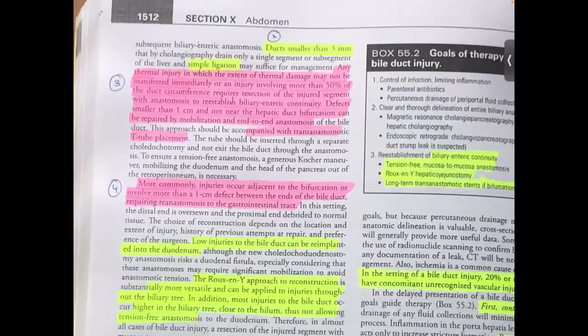Immediately we won't know how much is damaged. It will only manifest later on, or an injury involving more than 50% of the circumference requires resection and anastomosis. So resection anastomosis we can do, but if the defect is smaller than 1 centimeter near the hepatic duct bifurcation, it can be mobilized and anastomosed. But if it is a bigger defect, more than 1 centimeter, it needs biliary enteric anastomosis.